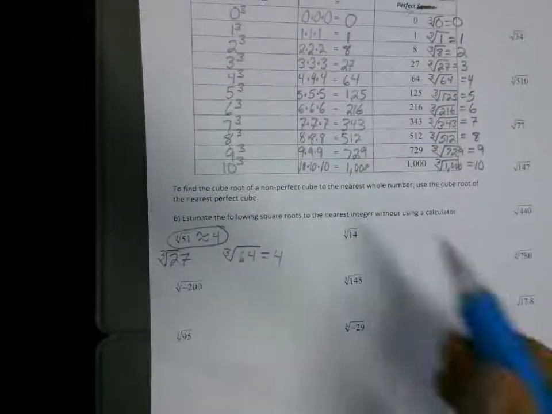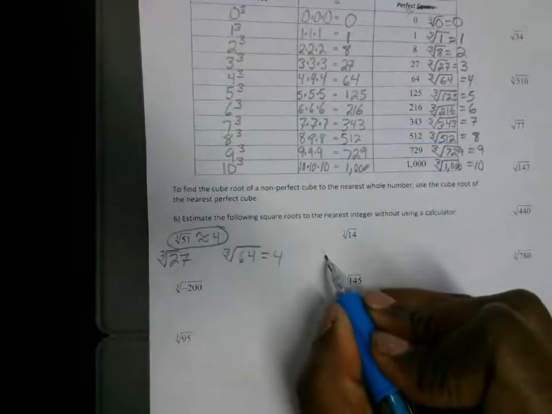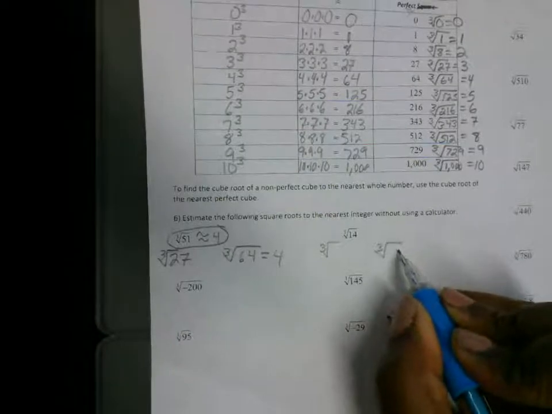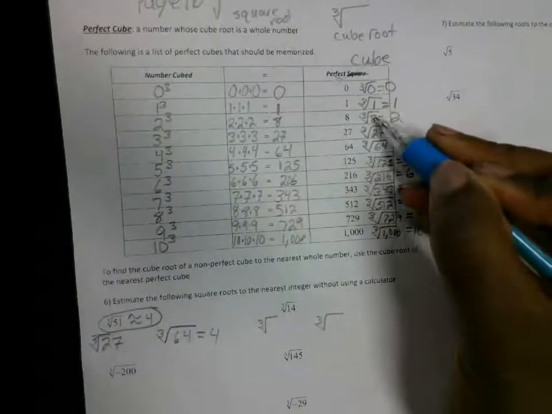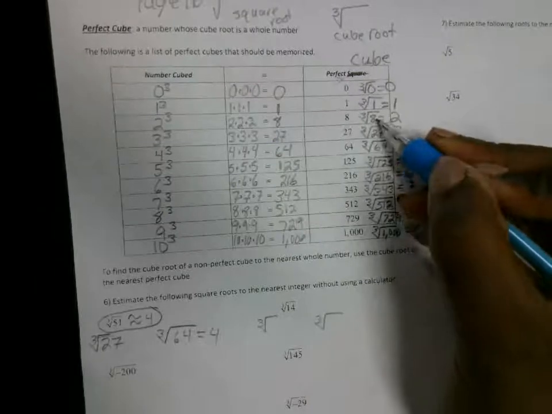We're estimating another cube root right here. What two perfect cubes is the cube root of 14 in between? Let's look. Where does 14 fall? 8 and 27. The cube root of 8 and the cube root of 27.